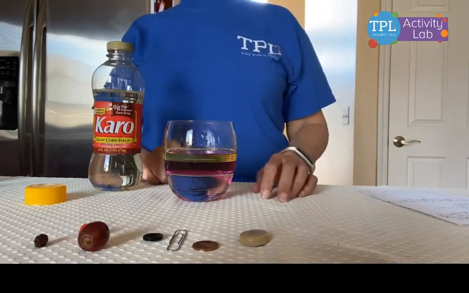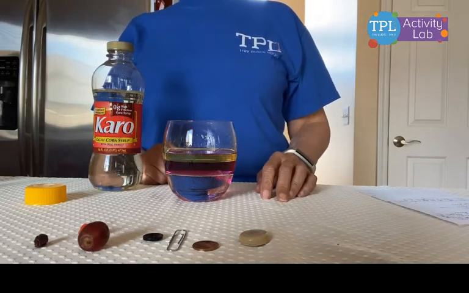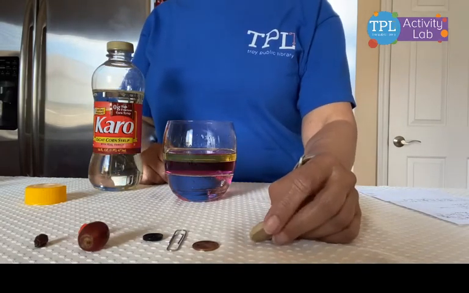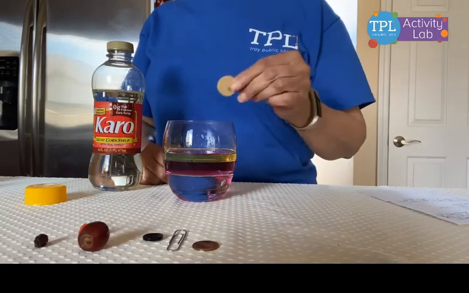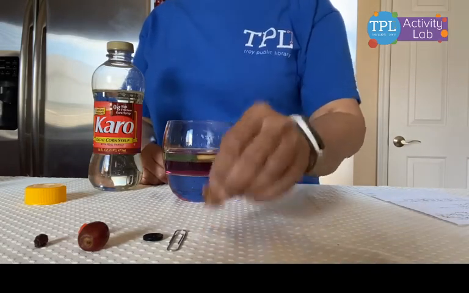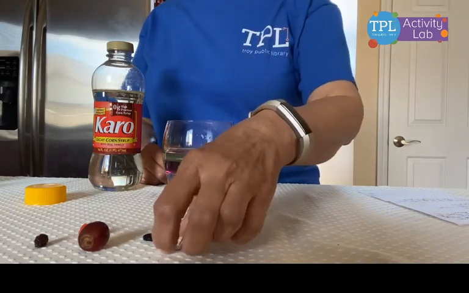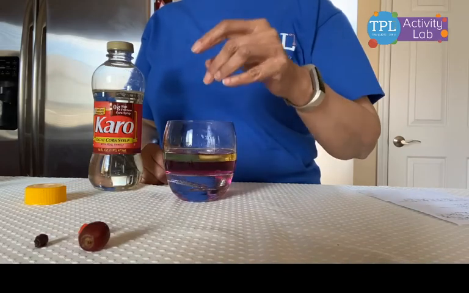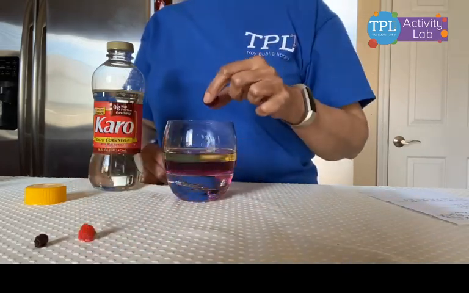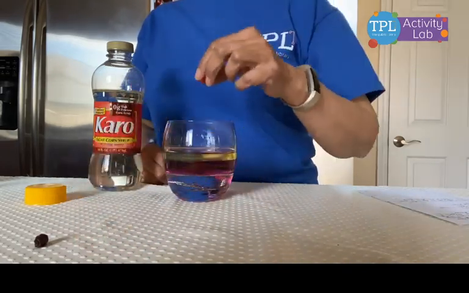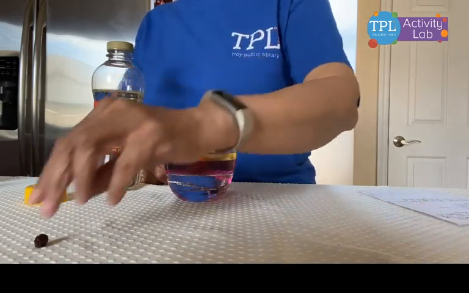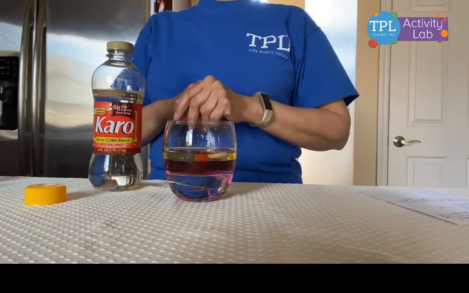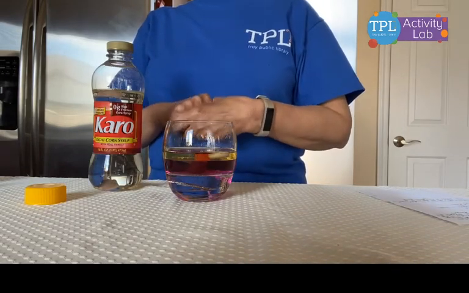Now let's see what happens when we drop these objects, which I gathered from around the house, in this liquid. A piece of cork, a penny, a paper clip, a button, a grape, a piece of wax, and a raisin. These objects that are dropped in this have different densities.